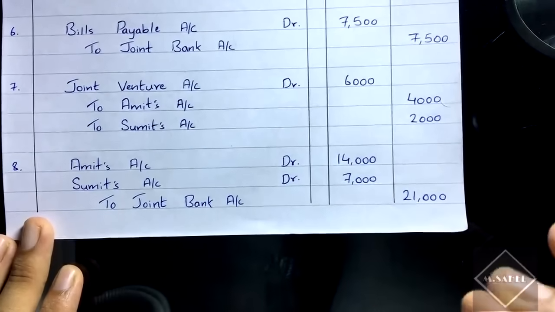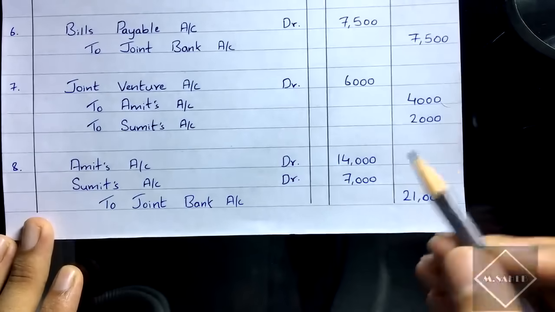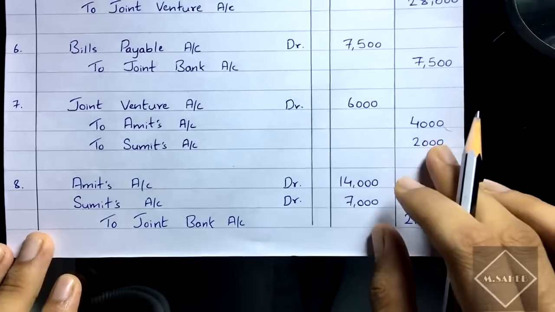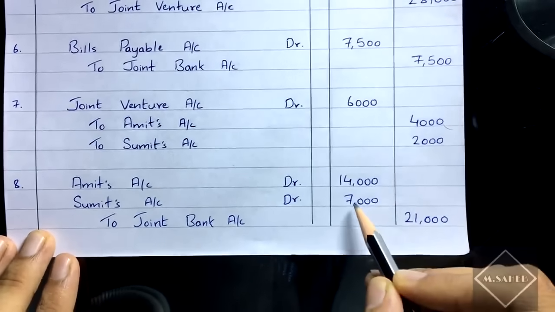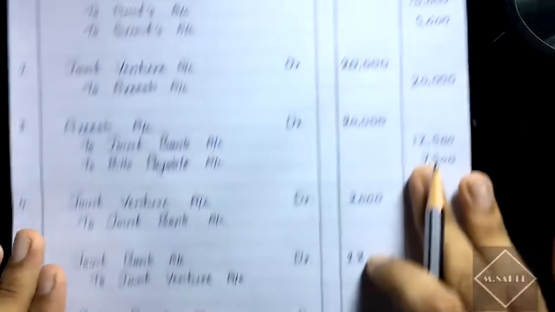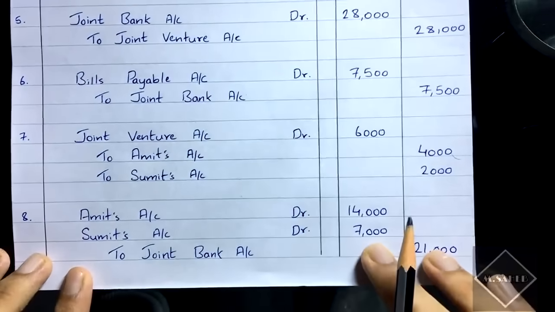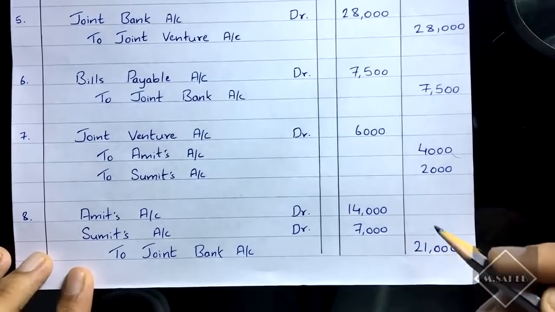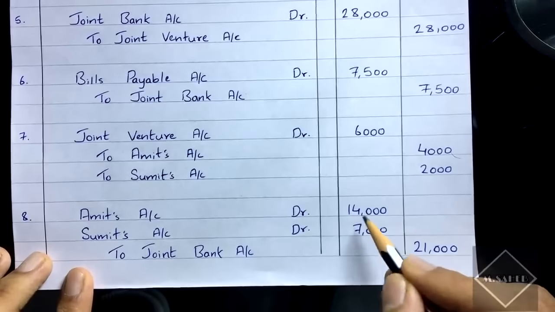The joint venture is coming to an end and they have made a profit and they have earned 4,000 and 2,000 profit. They invested 10,000 and Sumit invested 5,000. Yes, 10,000 and 5,000 they invested. Now they are taking back 14,000 and 7,000. They have earned 4,000 and 2,000 profits. Now they are taking back 14,000 and 7,000.